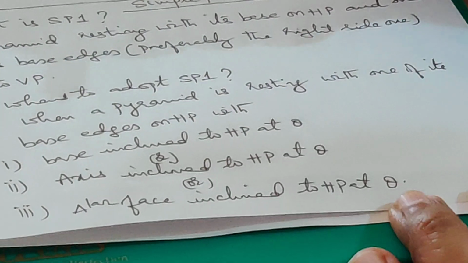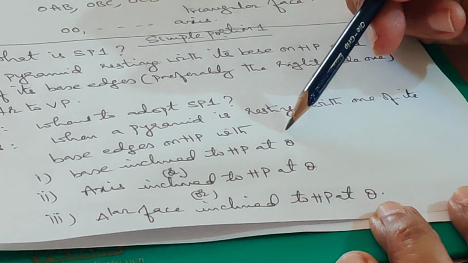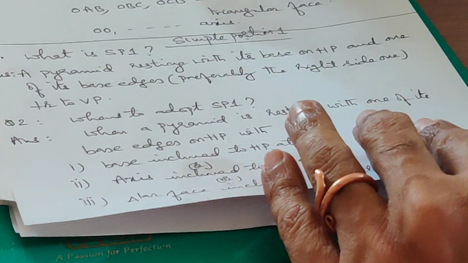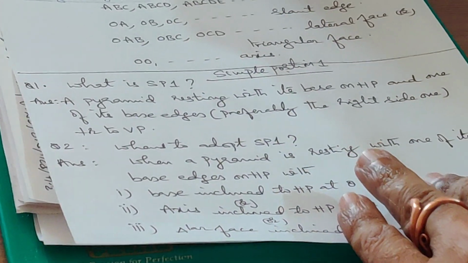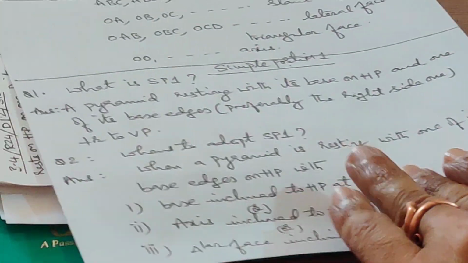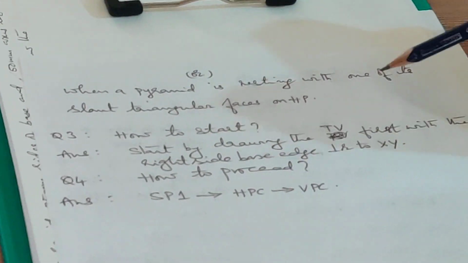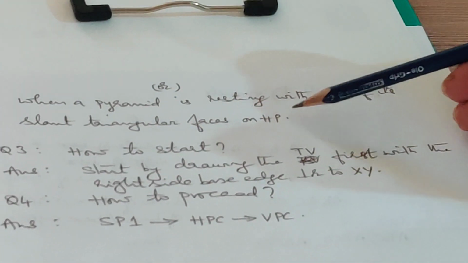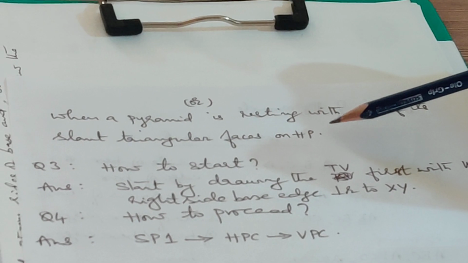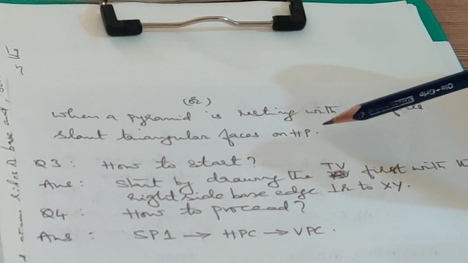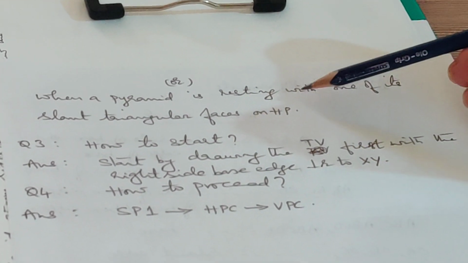Just now I have shown you the intermediate position. There is one more condition that may be given in the problem for you to adopt SP1, which I have shown here. When a pyramid is resting with one of its slant triangular faces on HP, even in this case, you have to adopt SP1.